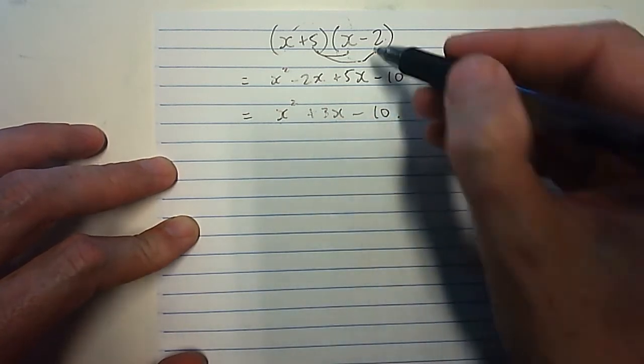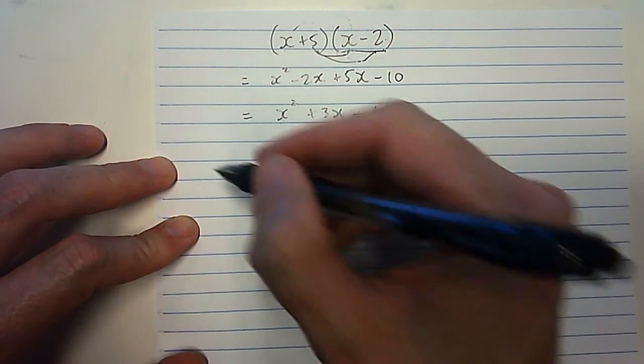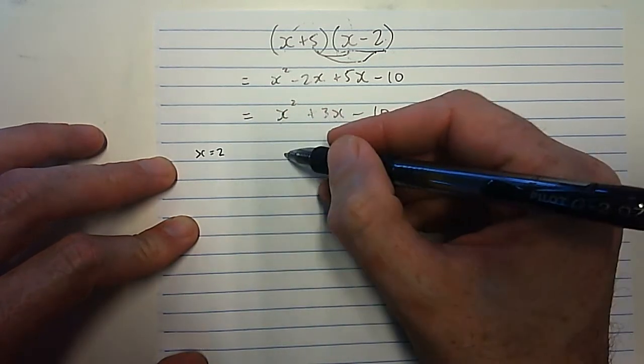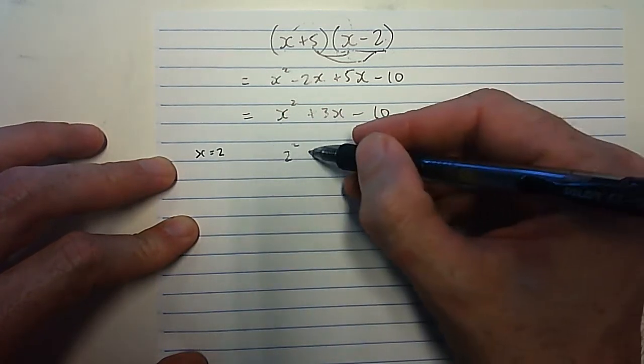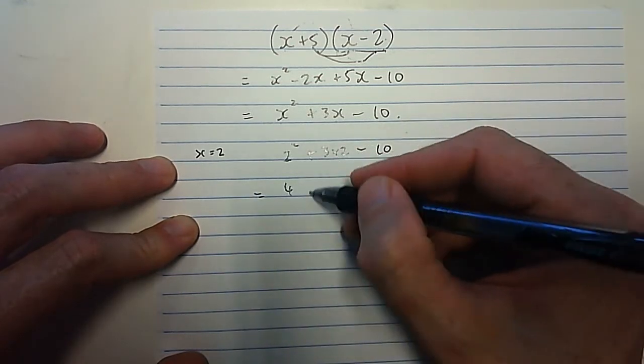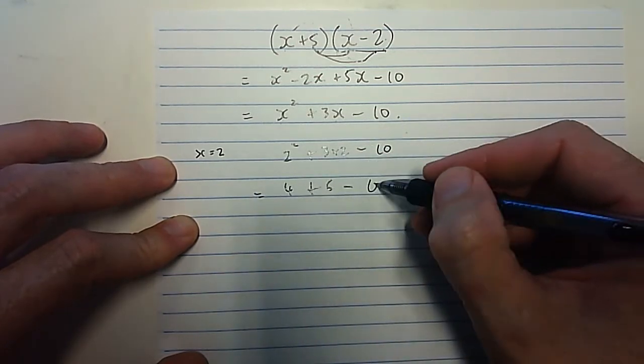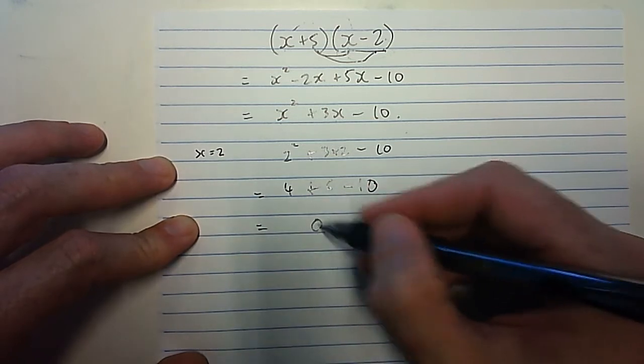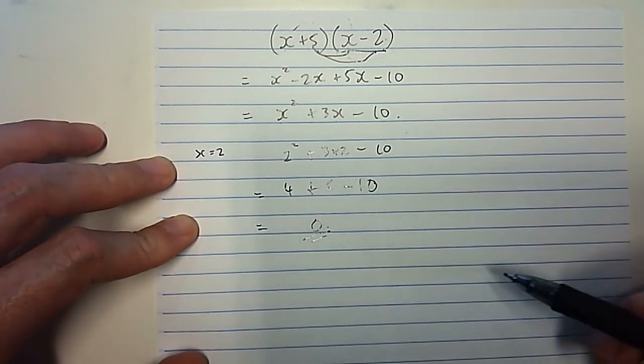You could check it by substituting it into here and making sure it does that. So we might just do that. Let's just use the simple case where x is equal to 2. Okay, so we'll end up with 2 squared plus 3 times 2, take away 10. And when we do that, we get 4 plus 6, take 10, which gives me 0. So we can see that it does work if I use that technique.